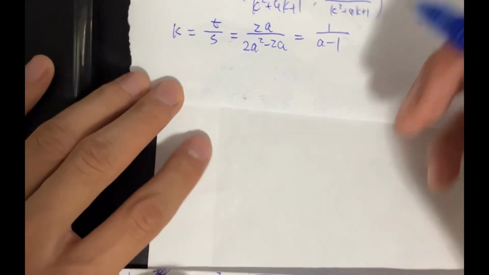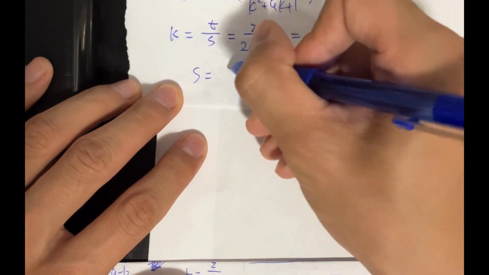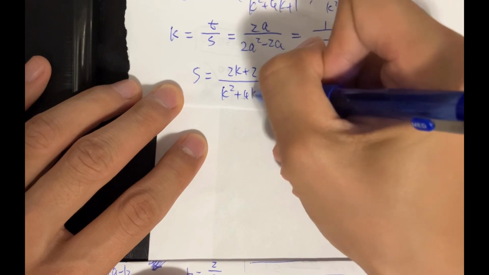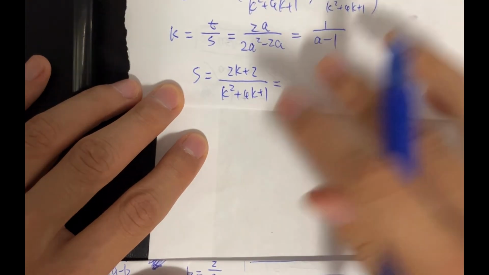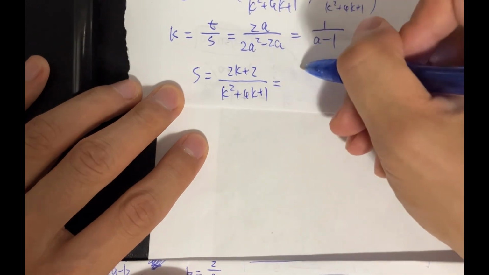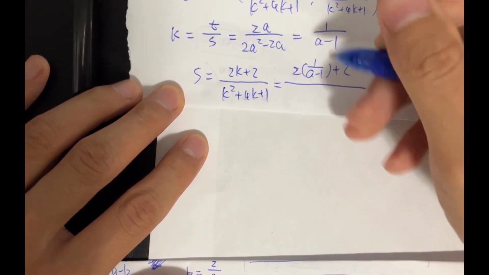So let's move on here. In the official solution, S is 2k plus 2 over k squared minus 4k plus 1, and this is a k for now. Let's just plug it in. Copy.